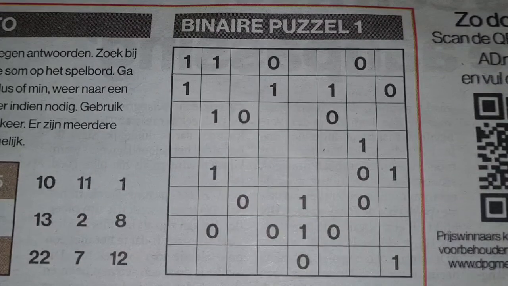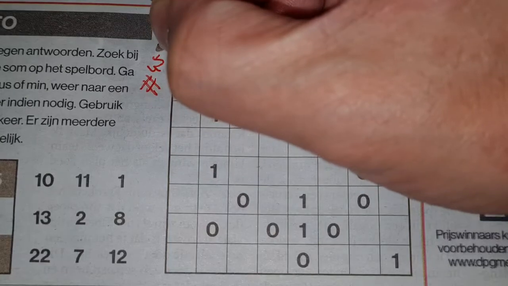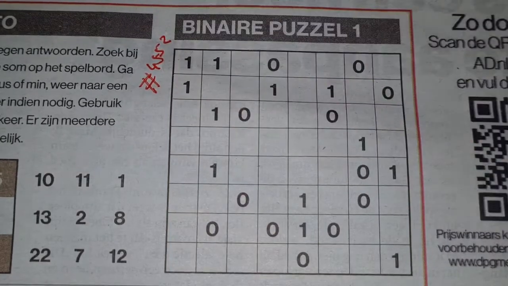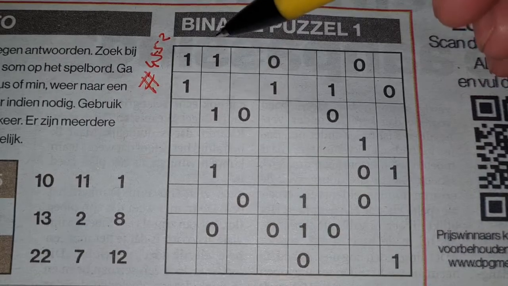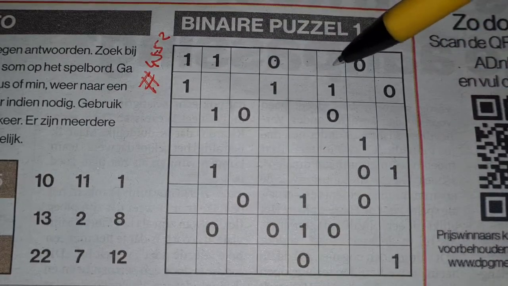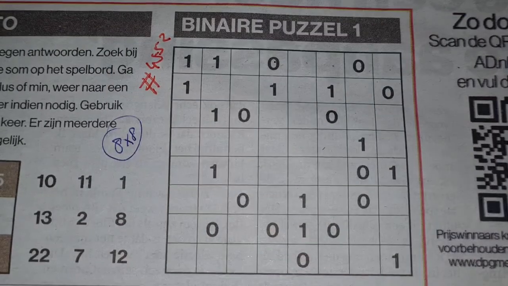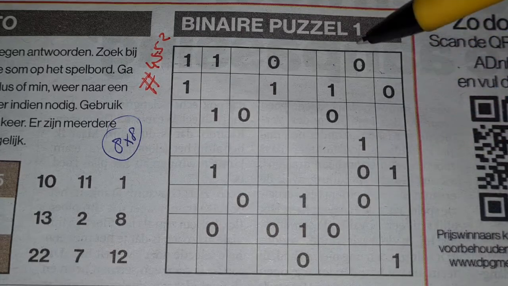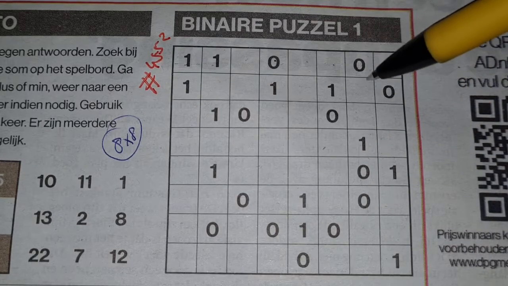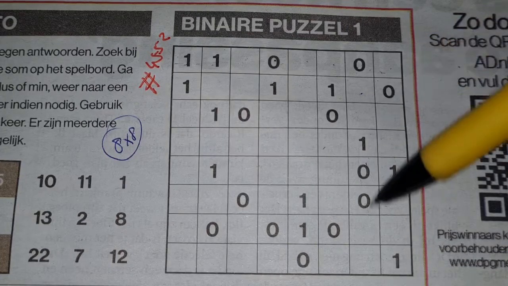But it's time for the binary puzzle number 4552. And what kind of binary puzzle is this one? Let me count: 1, 2, 3, 4, 5, 6, 7, 8. An 8 by 8 binary puzzle. That means in a row or in a column there are always 4 O's and 4 1s.